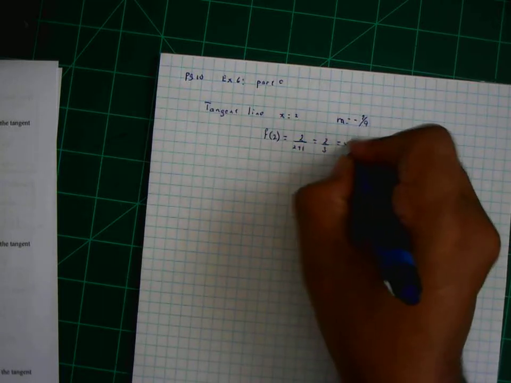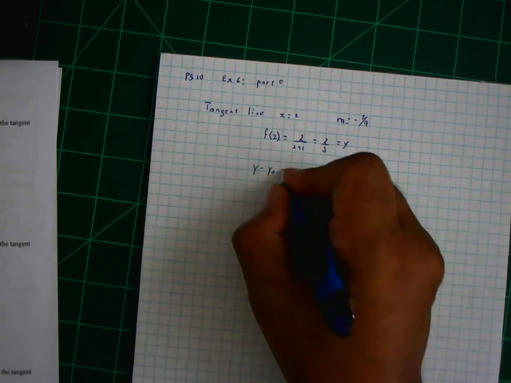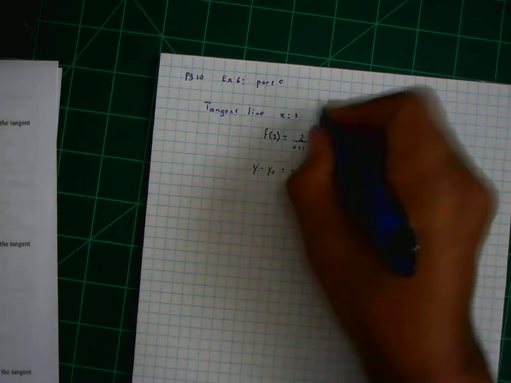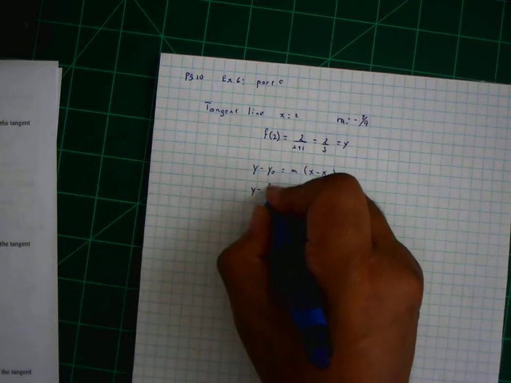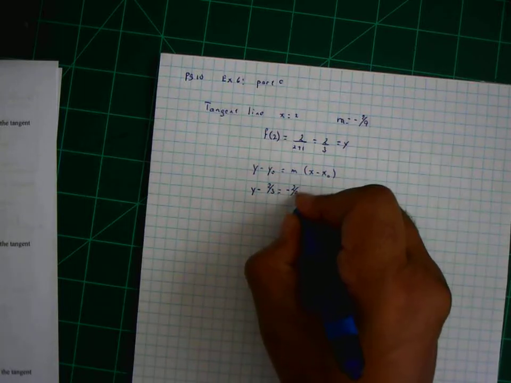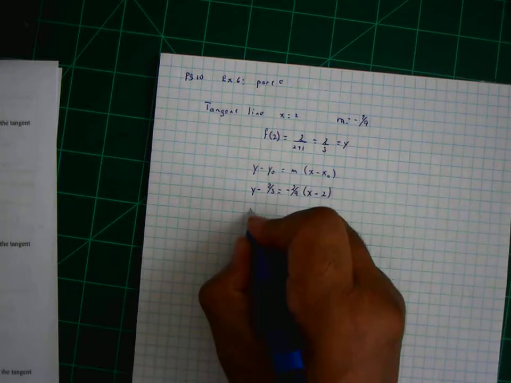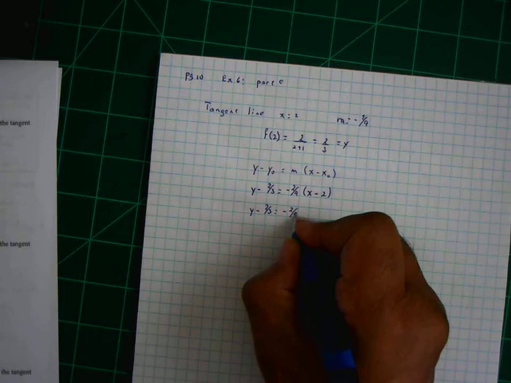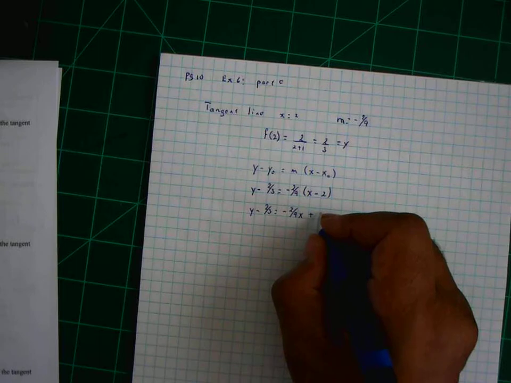Now the point slope formula says y minus y naught equals m times x minus x naught. So this is my x naught here, and this is my y naught, 2/3. So y minus 2/3 equals my slope, negative 2/9 times x minus 2. So let's clean this up a little bit. Negative 2/9 x plus negative 2/9 times negative 2 is going to be plus 4/9.